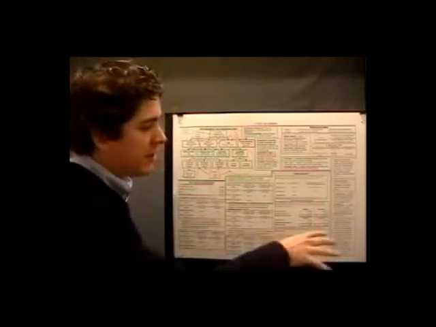Transfer pricing, this is a concept. We're not going to get into examples, but just understand the concept. Transfer pricing is the amount charged when one segment or division of a company provides goods or services to another segment or division of the company.